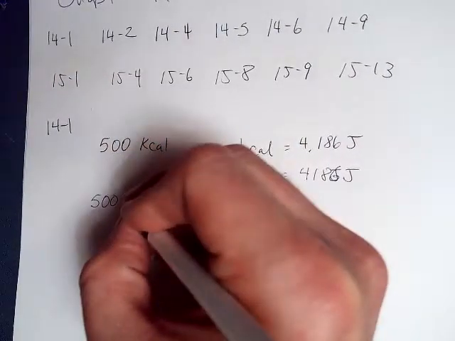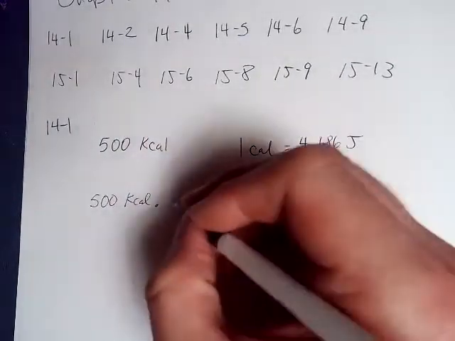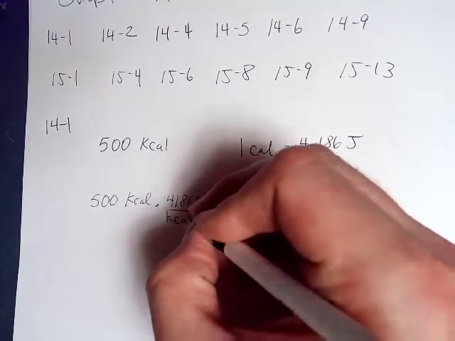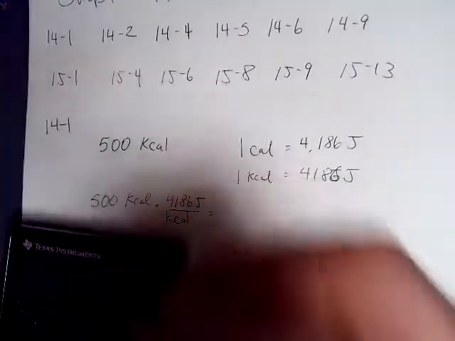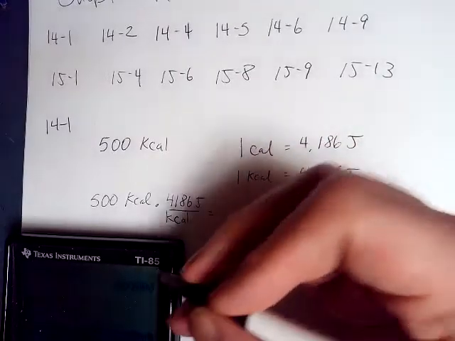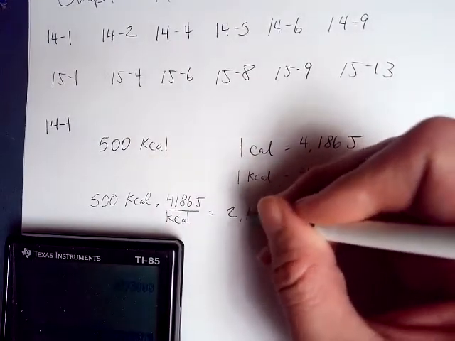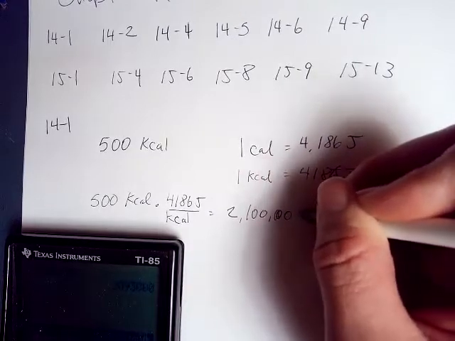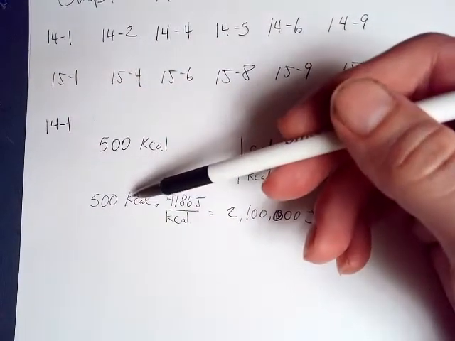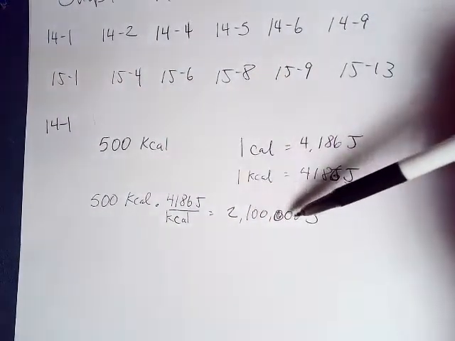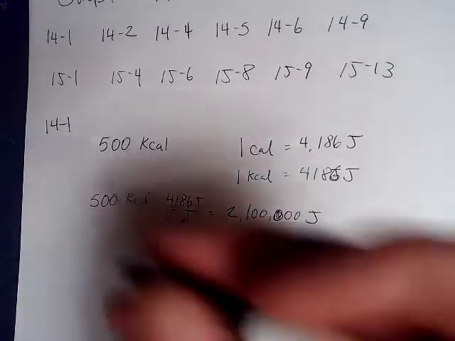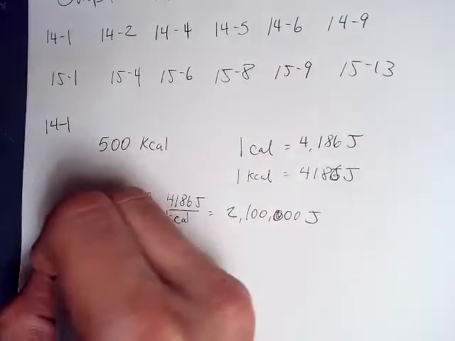Okay, so 500 kilocalories times 4186 joules per kilocalorie. I want to put the number here so we can look at it. Okay, so that's roughly 2,100,000 joules. Really just showing you how much energy is actually in food compared to mechanical energy, which is where joules mainly is used. Okay, 14.2.